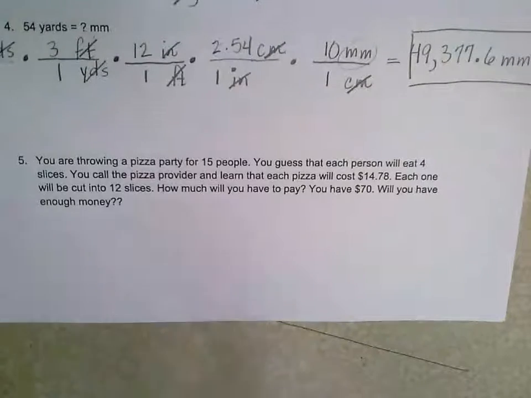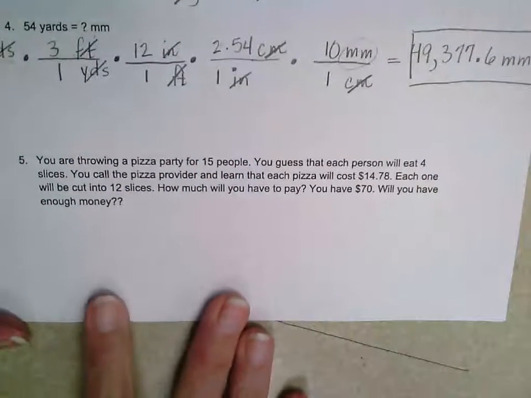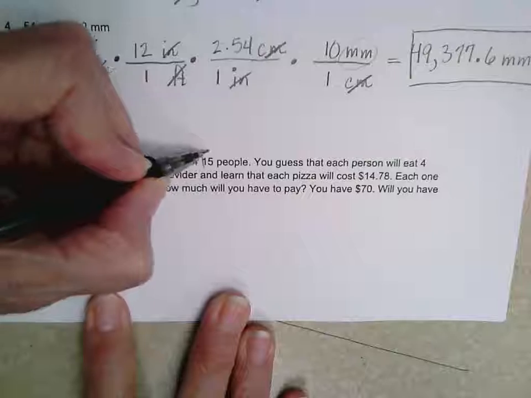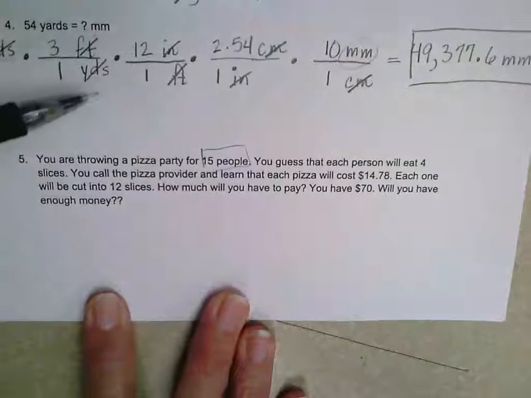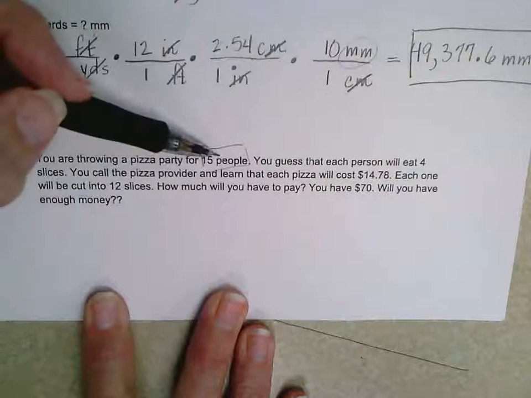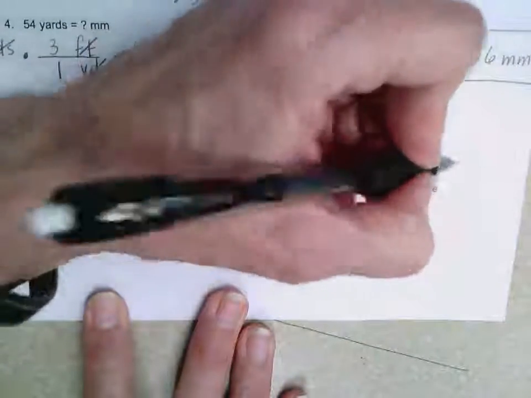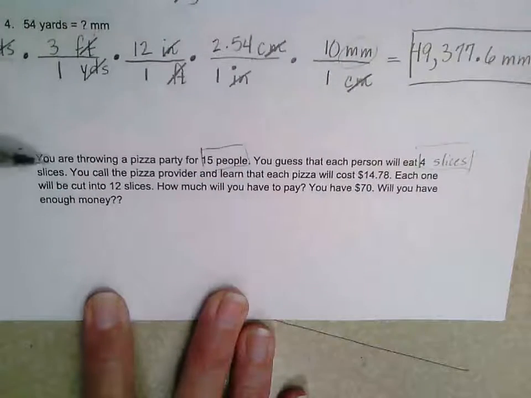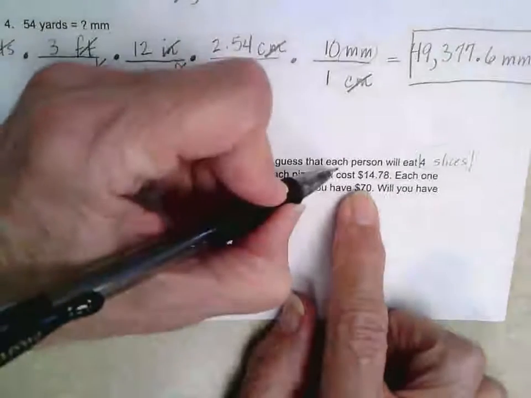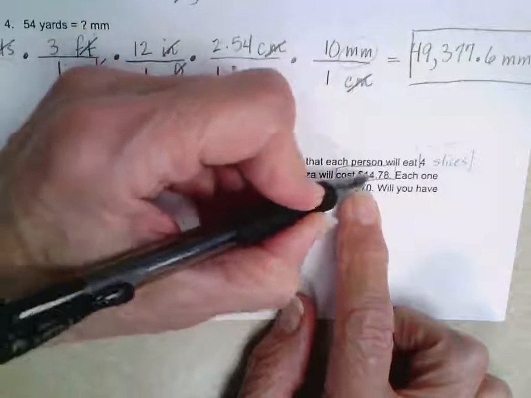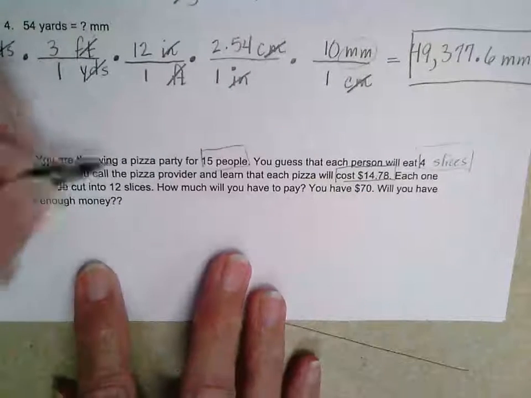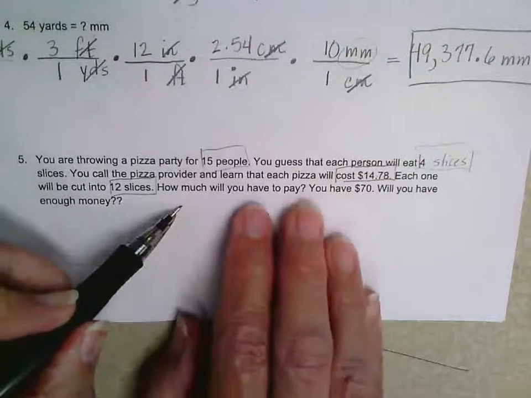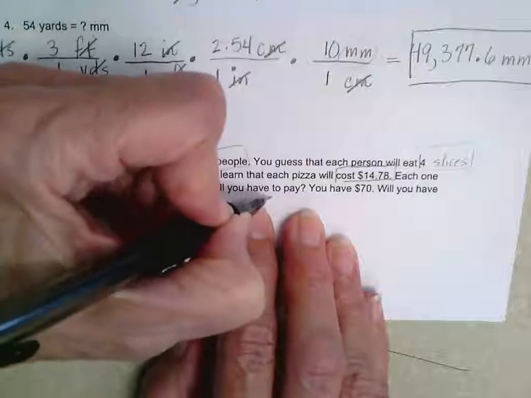When we have a lot of information in here, I find it helpful to go through and isolate it and make sure I can find it. So I know I'm going to have 15 people, and we think that they're going to be eating 4 slices per person, and you learn that the cost will be $14.78, and that each pizza will be cut into 12 slices. And what I need to end up with is how much I'm going to have to pay.